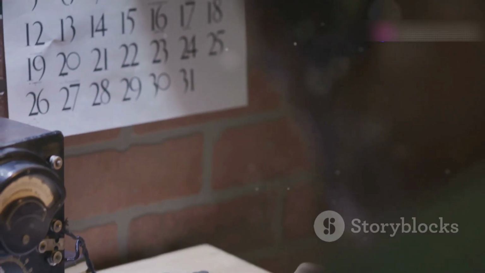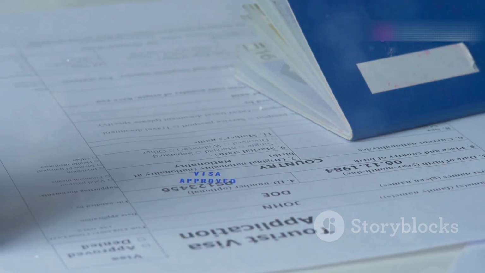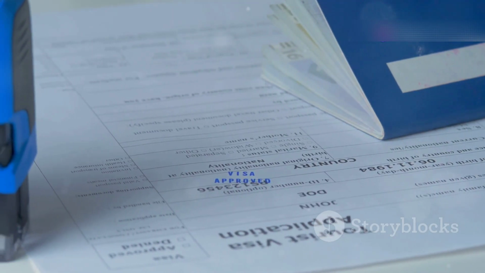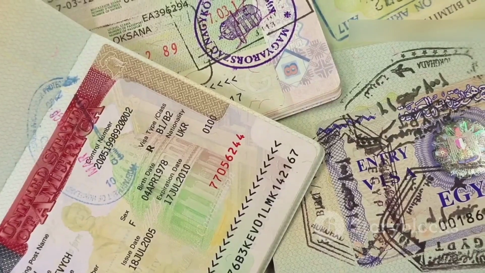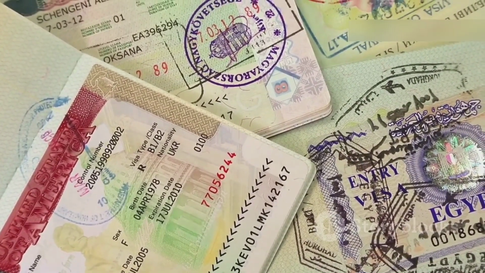To sum it up, apply early, make sure you understand your visa type, and always follow the rules when you arrive. By staying informed, you'll avoid delays and ensure a smooth entry into the U.S.